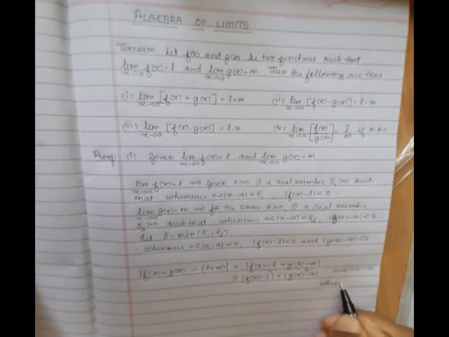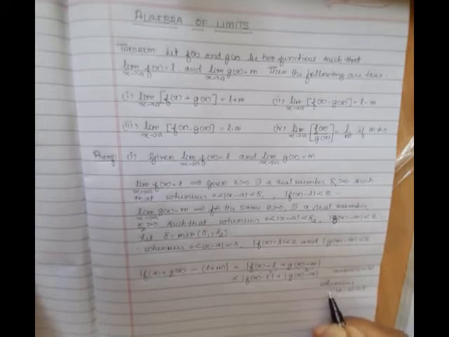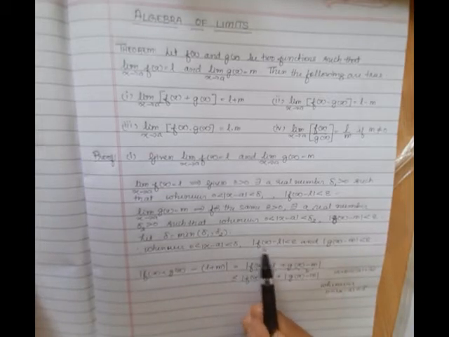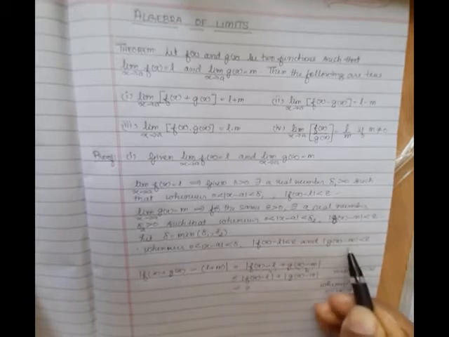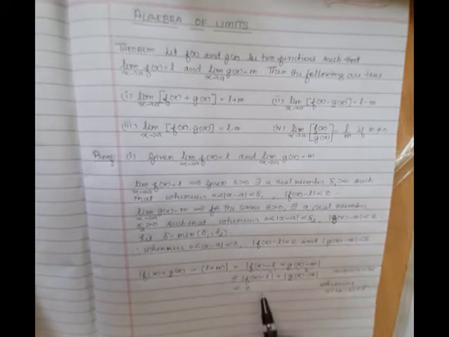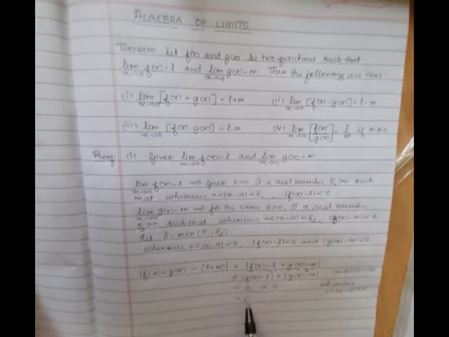Now, by the above condition, whenever modulus of x minus a is less than delta and greater than 0, modulus of f of x minus L is less than epsilon and modulus of g of x minus m, this also is less than epsilon. The sum of those two will be less than epsilon plus epsilon. So this is less than 2 epsilon.